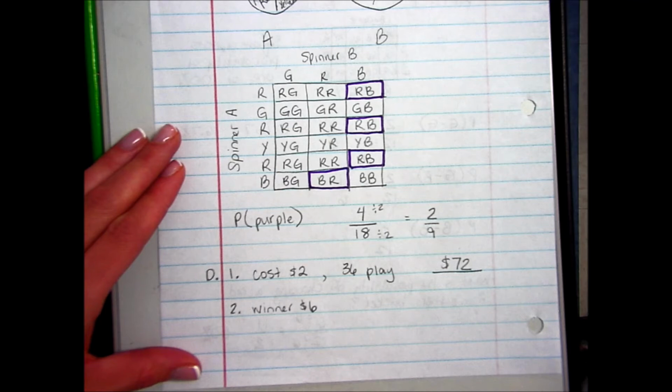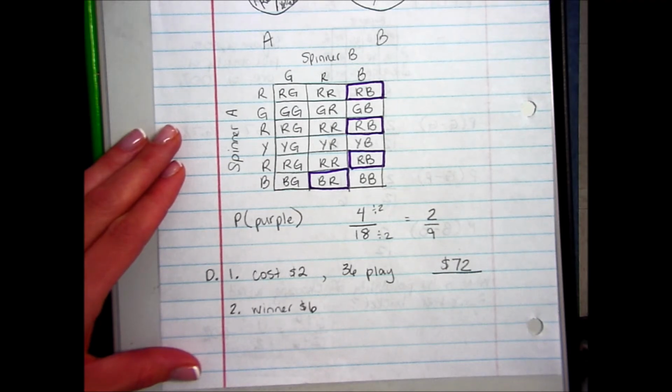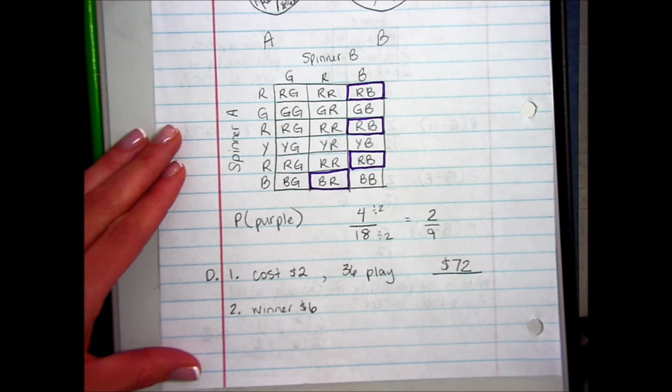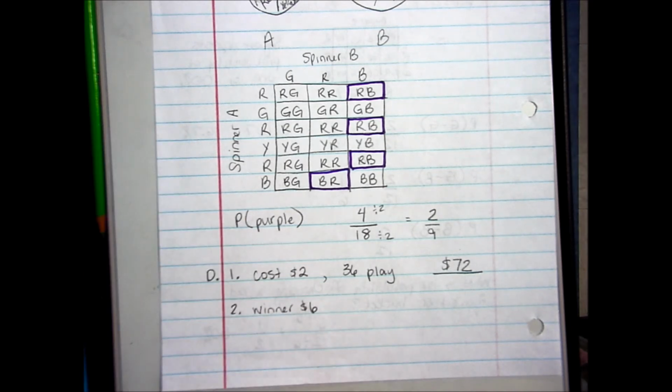Erica? What did you put to work that out? I'm not saying you're wrong. I'm just saying, tell me what you did. Why don't we let the small groups work for a second? See if you can come up with how much would the school expect to pay out in prizes.